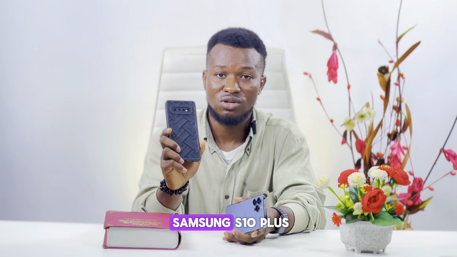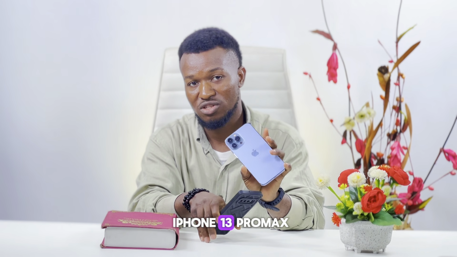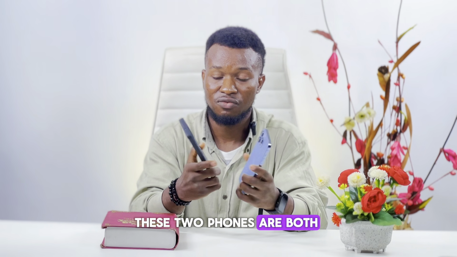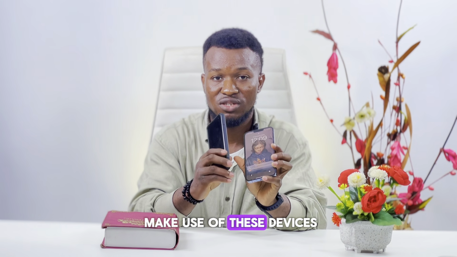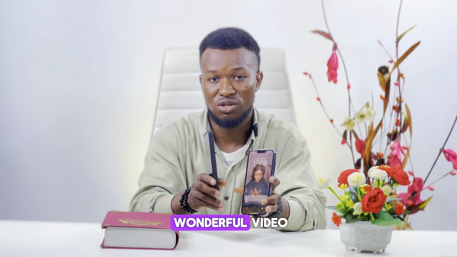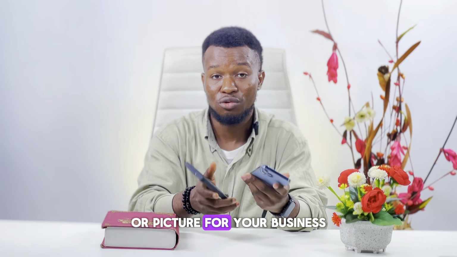Here we have the Samsung S10 Plus and we have the iPhone 13 Pro Max. These two phones are both flagship phones, but with great knowledge of photography or videography, you'll be able to make use of these devices to achieve a very wonderful video or picture for your business.